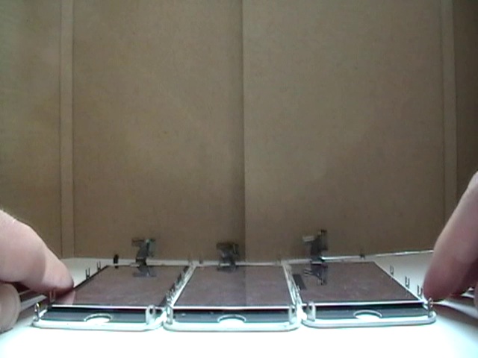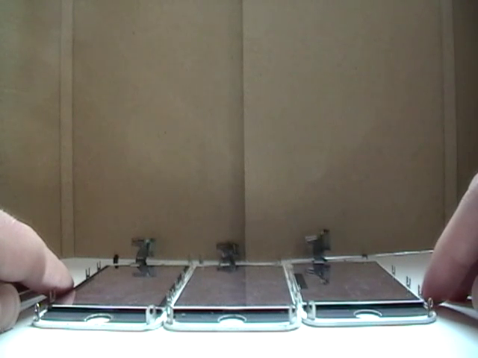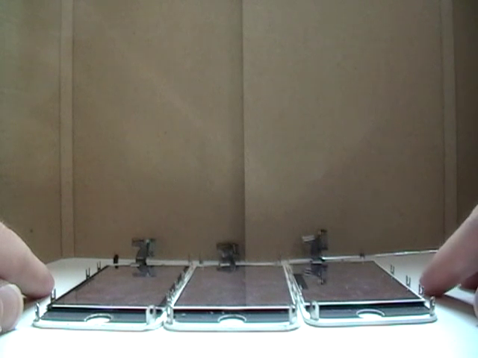So that's just one more thing to watch out for, and one more reason not to try to replace your own iPhone 4 or 4S screen unless you really know what you're doing.